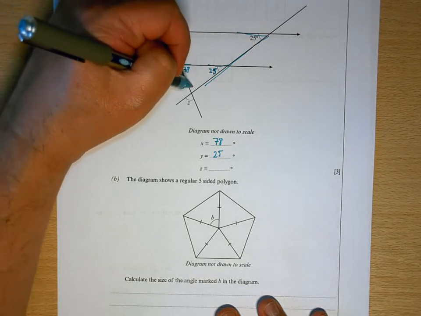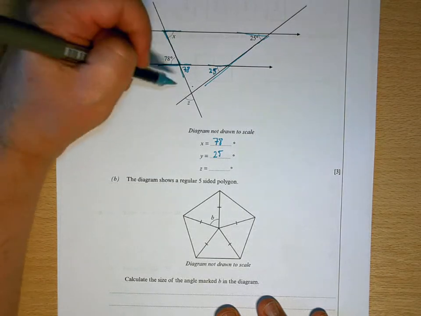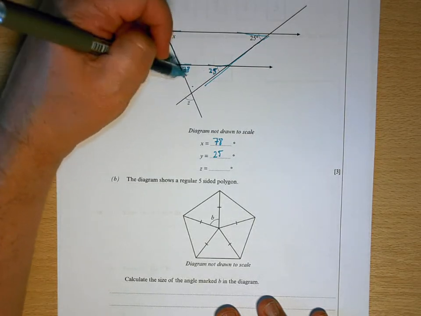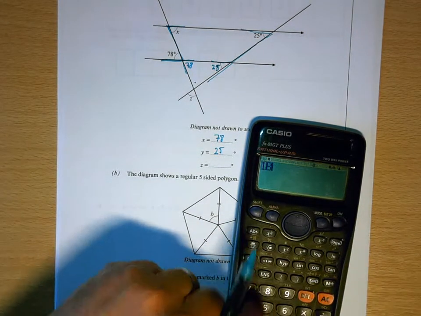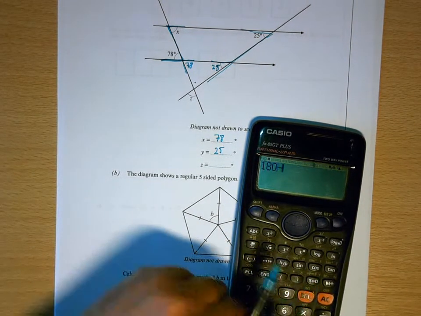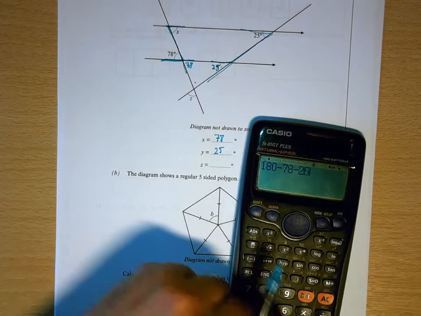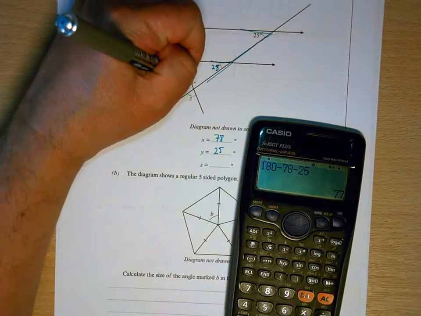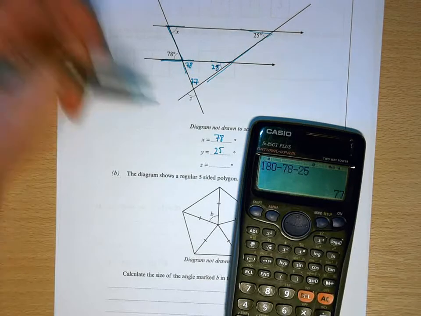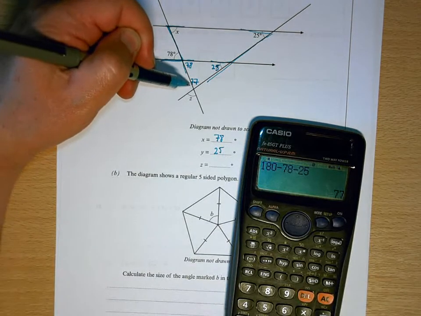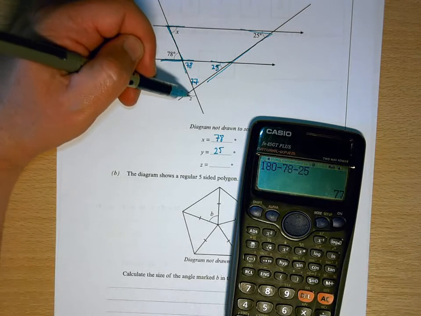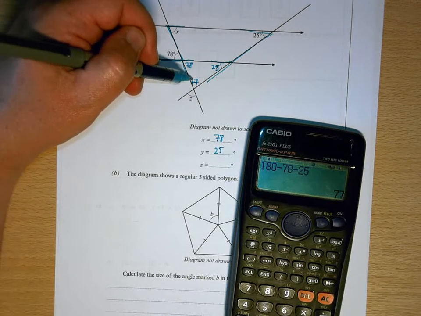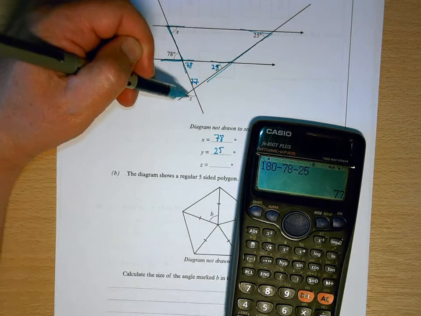So I can work out what that angle there is by subtracting those from 180. So we do 180, take away 78, take away 25, that angle there is 77. Now if you've got a pair of intersecting straight lines like that, opposite angles are the same. So if that's 77, that is 77 too.